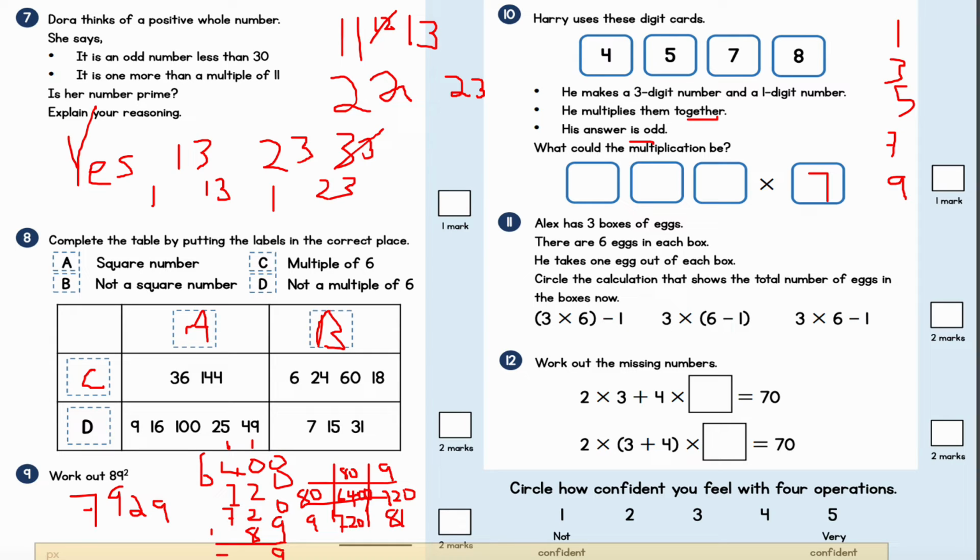So if I times it by 7, okay, if I do the 5 times 7, that's going to be 35. So the number is going to end in a 5, which is an odd number.